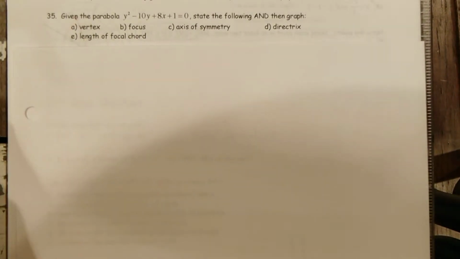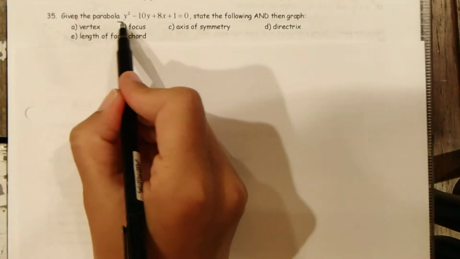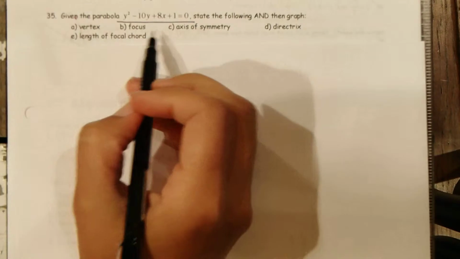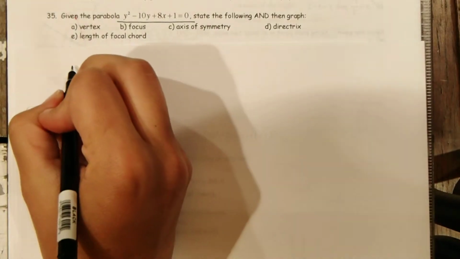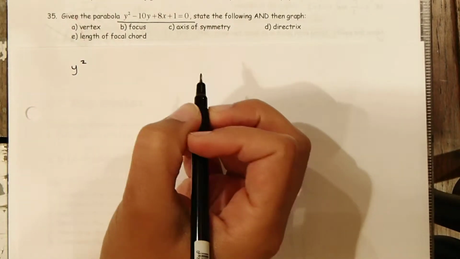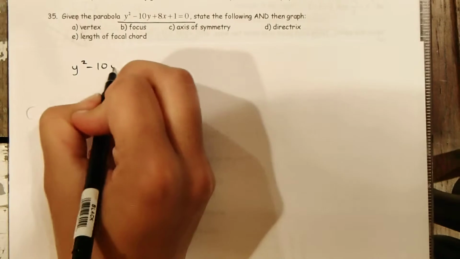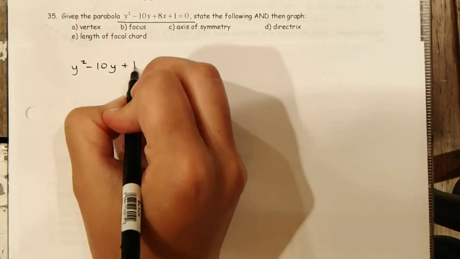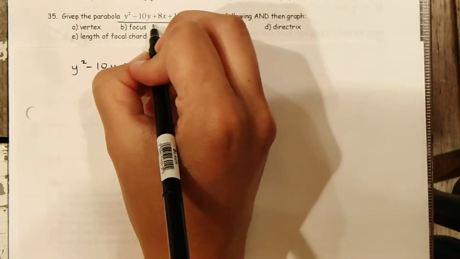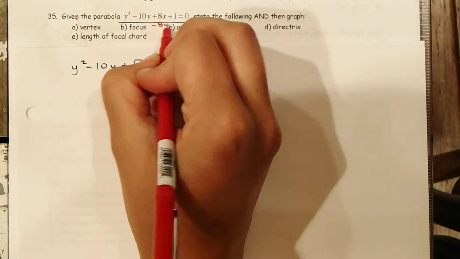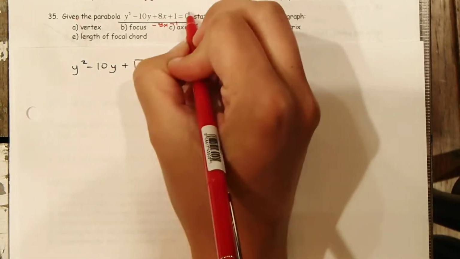Number 35. Given the parabola, state the following and then graph. Okay, so let's get this in vertex form, so we can actually see what the vertex is. So I'm going to write this y squared minus 10y. Now I'm going to leave a box because we want to complete the square here. And then I'm going to subtract 8x and subtract 1 from this other side over here.